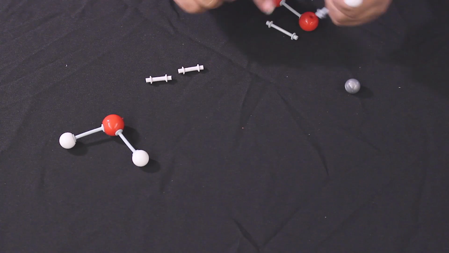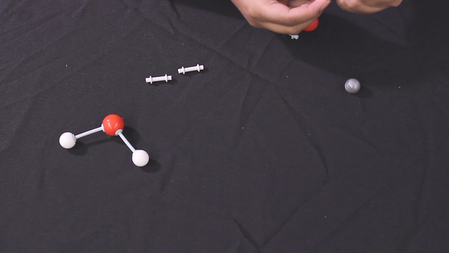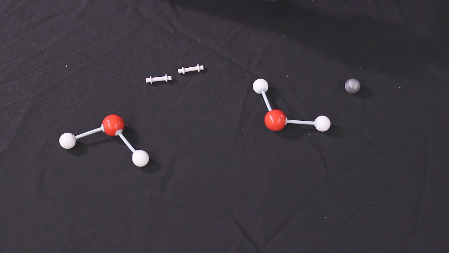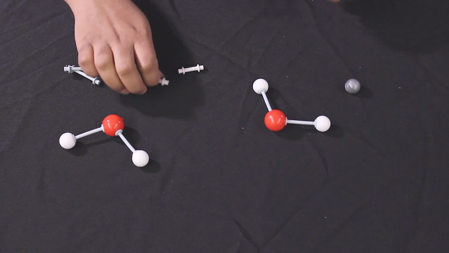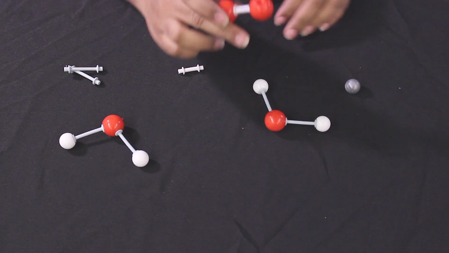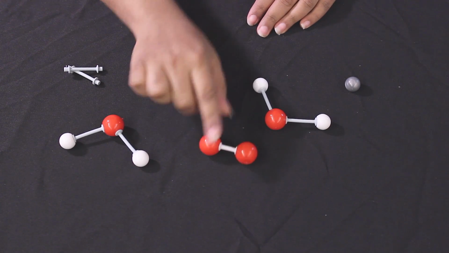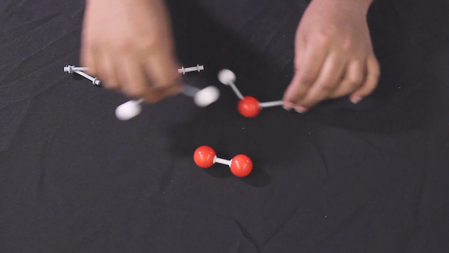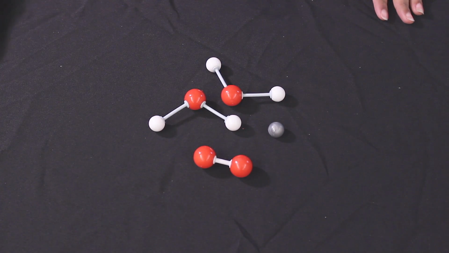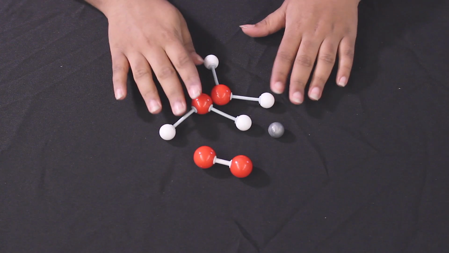And this single bond that remains in this reaction, actually how it works in real life is the oxygens are going to combine these two single bonds to make a double bond. So these two oxygens will be double bonded to each other, making oxygen gas and a bunch of water, and having our lone ion as our final products in this reaction.